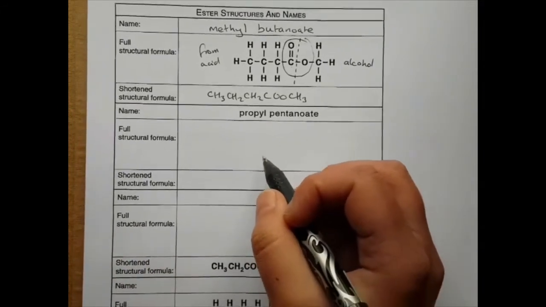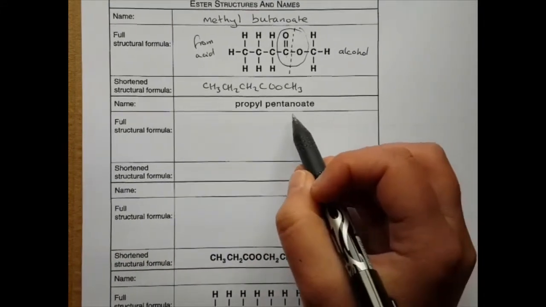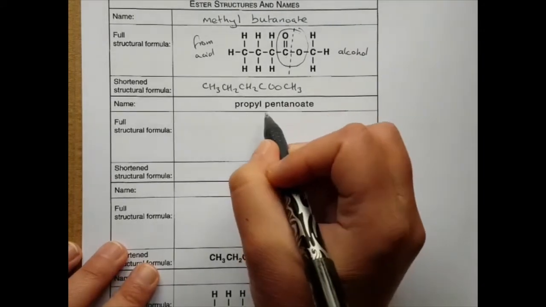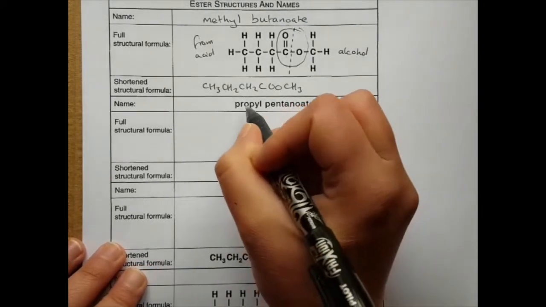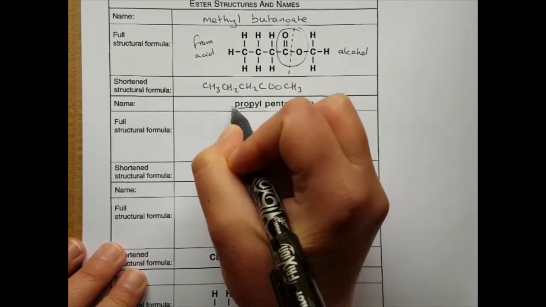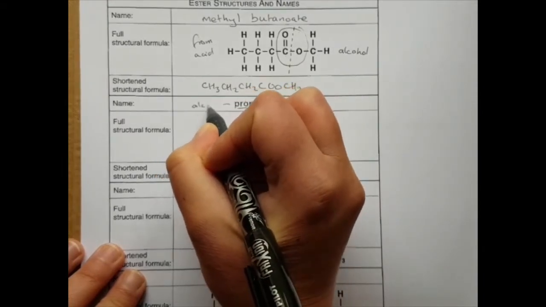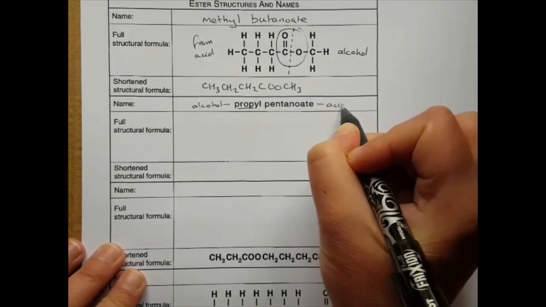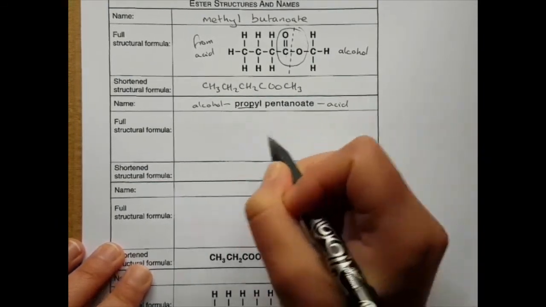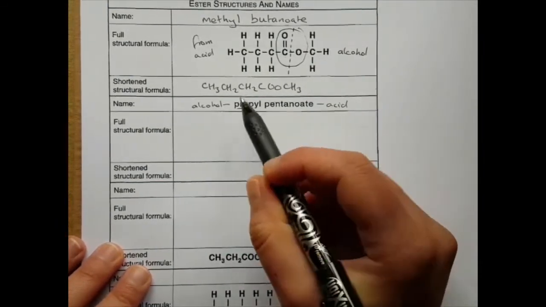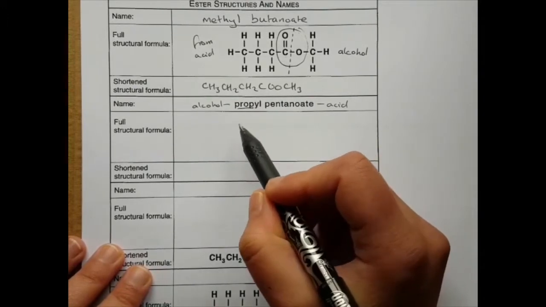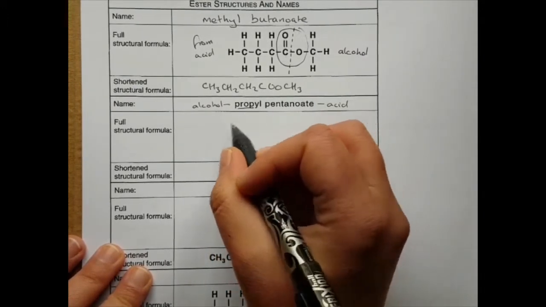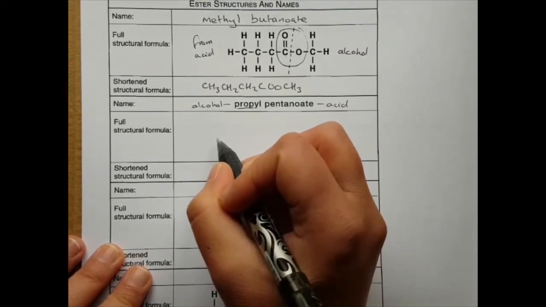Okay, next one is propyl pentanoate. So this time we're going to work from the name. Propyl, the yl comes from the alcohol, and the pentanoate comes from the acid. So you can do this either way round really. I'm going to start with the alcohol side. So propyl, prop tells us how many carbons.